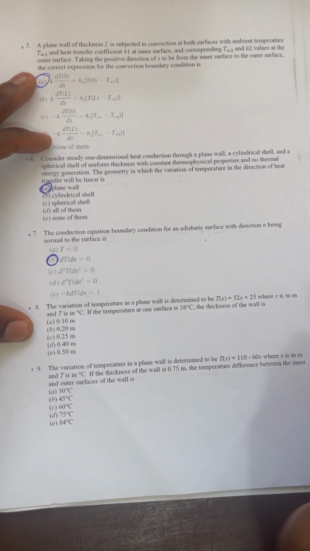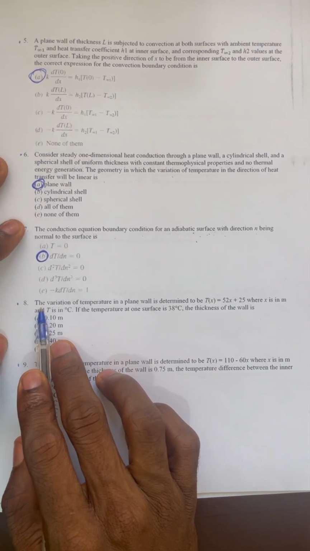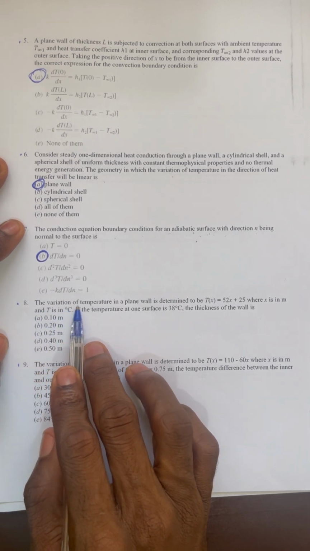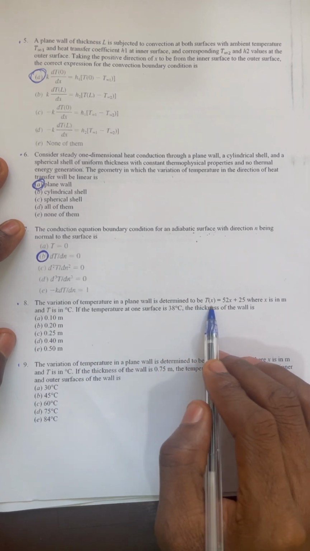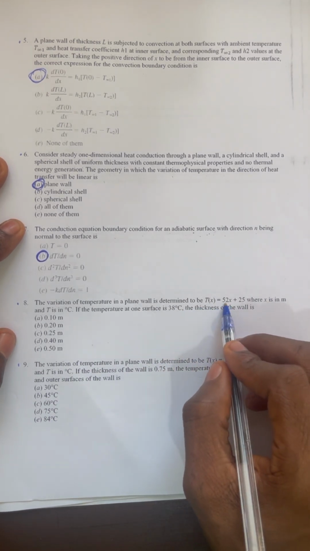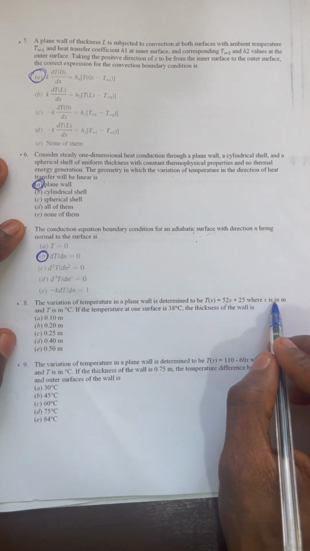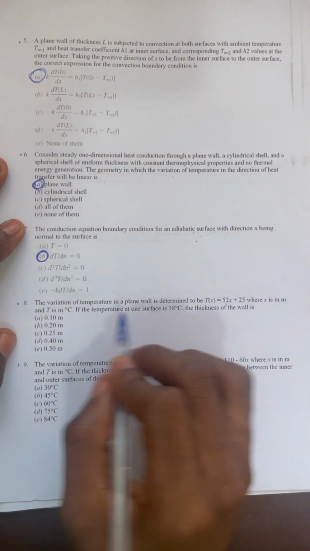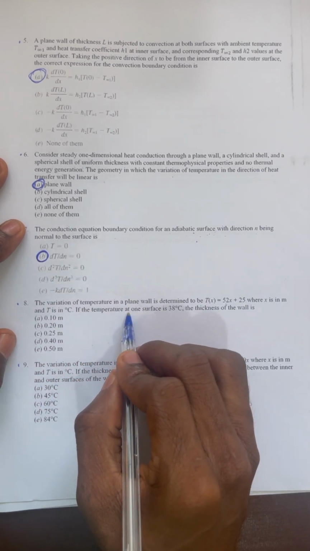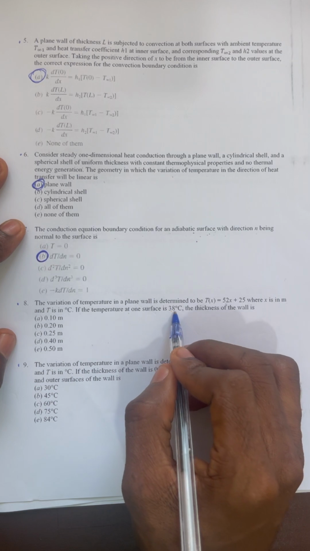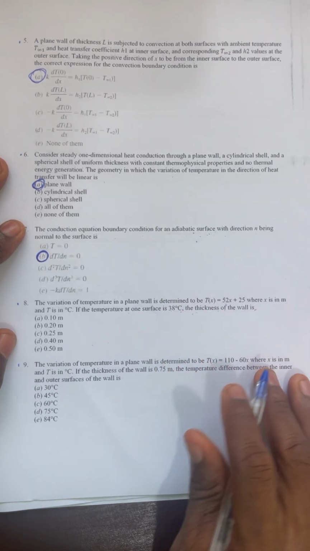So in question 8, they said the variation of temperature in a plane wall is determined to be T(x) is equal to 52 multiplied by x plus 25, where x is in meters and T is in degrees Celsius. If the temperature at one surface is 38 degrees Celsius, the thickness of the wall is what?